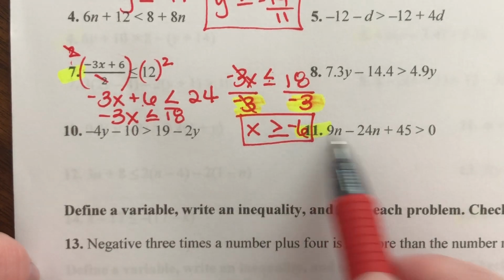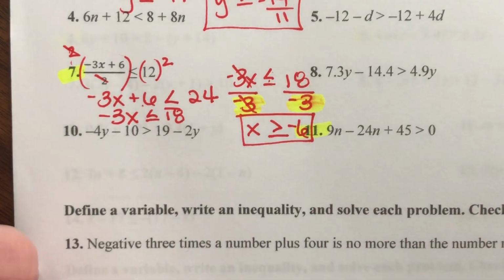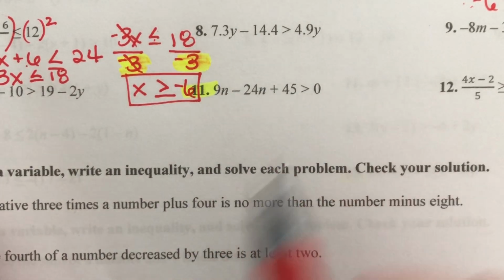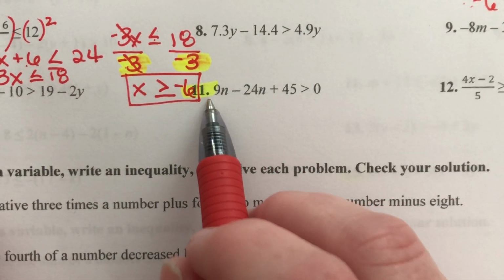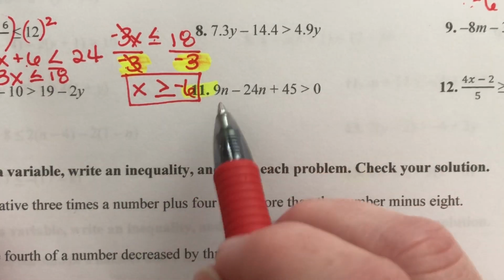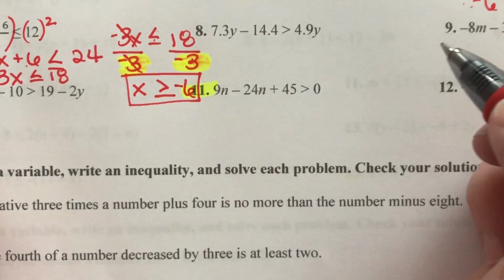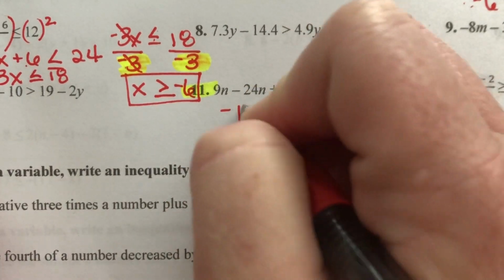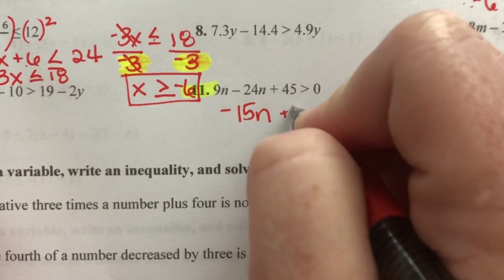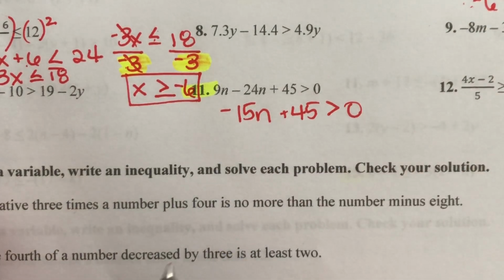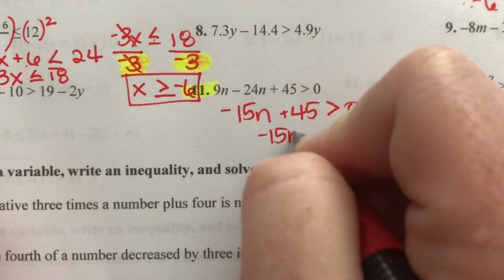All right, and lastly, number 11 here. Sorry, I kind of wrote over it. We have 9n minus 24n plus 45 is greater than 0. 9 minus 24, well, if we switched it, 24 minus 9 is 15. So 9 minus 24 is negative 15. N plus 45 is greater than 0. I'm going to subtract 45 from both sides.